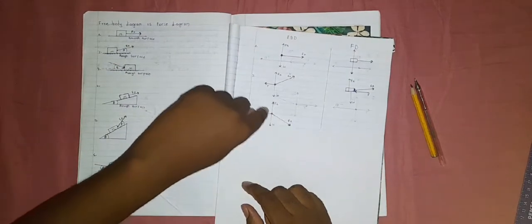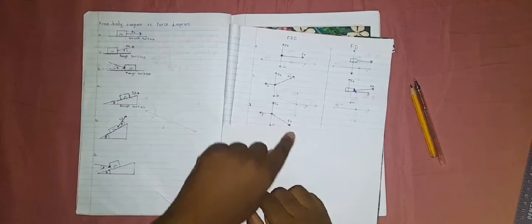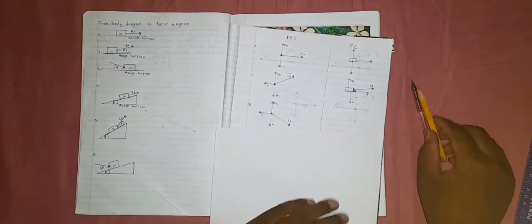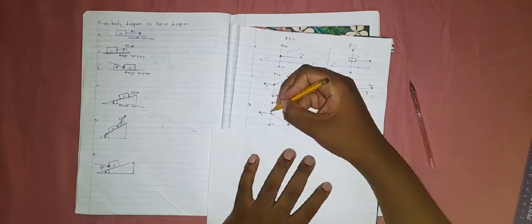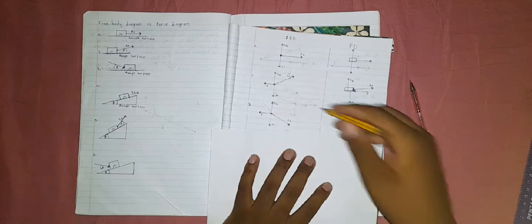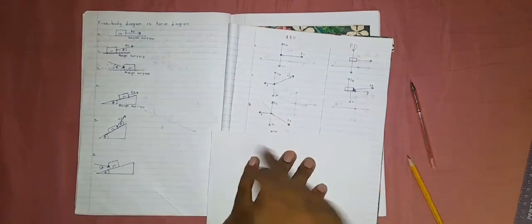I know someone is saying this force here is acting downwards at an angle. Why don't I put this arrow here instead? Why did I put it here? They are the same thing. You can either put this force applied here and say force applied, or you can put it here. It is the same thing.